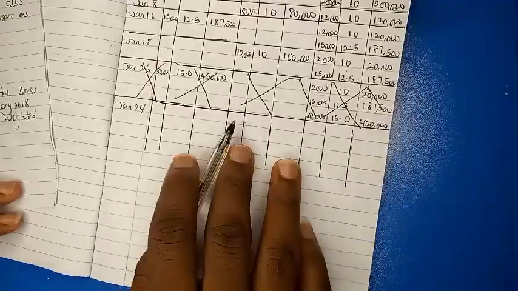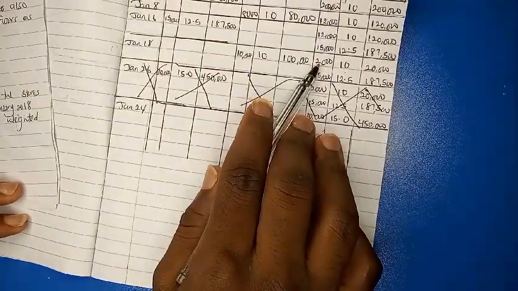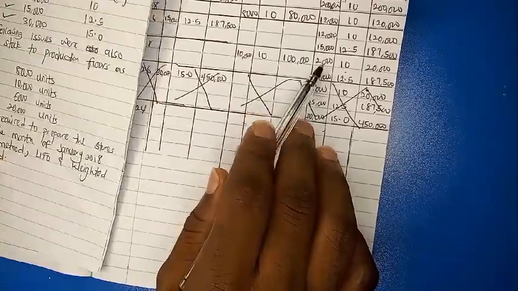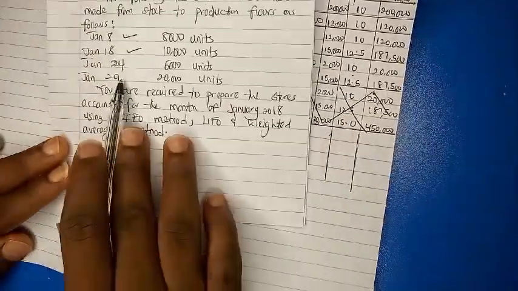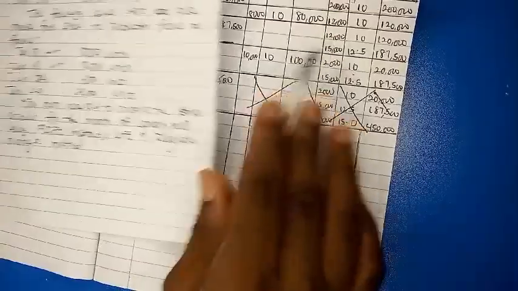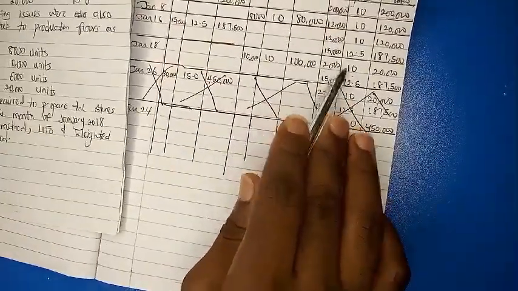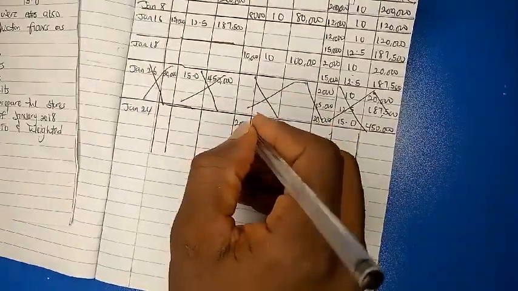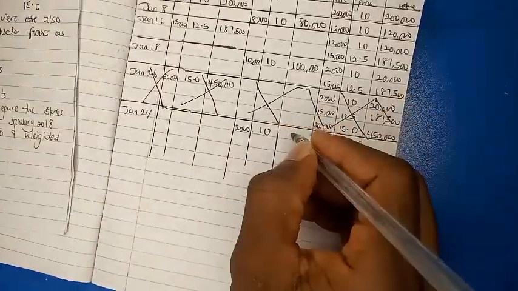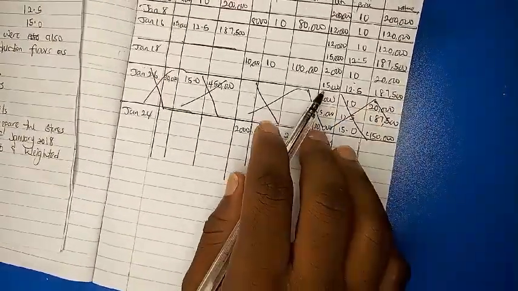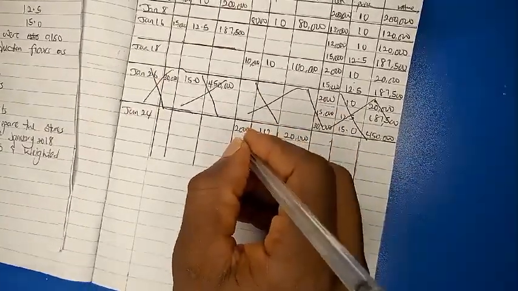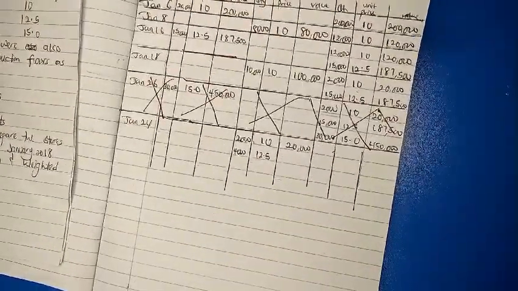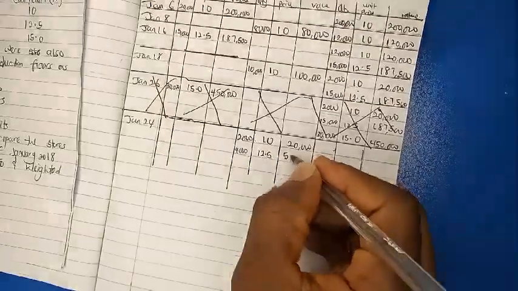Now I want to sell 6,000 units. I have 2,000 left in my store from the previous store, and I have 15,000 from the new inventories. I cannot sell my 6,000 from this 2,000, so I will first sell this 2,000 and later sell the remaining 4,000 from the 15,000. I'll first sell all the 2,000 at 10 for 20,000. Then out of this 15,000, I'll sell my remaining 4,000 at 12.5, so 4,000 times 12.5 gives 50,000.